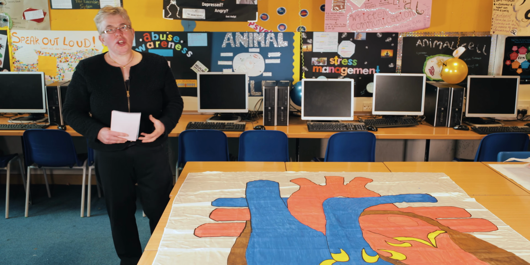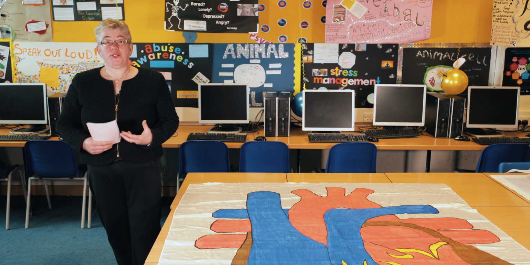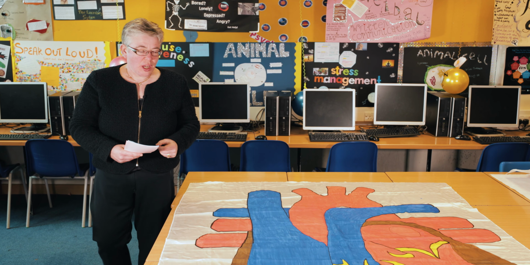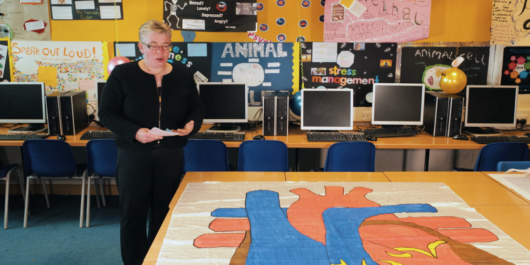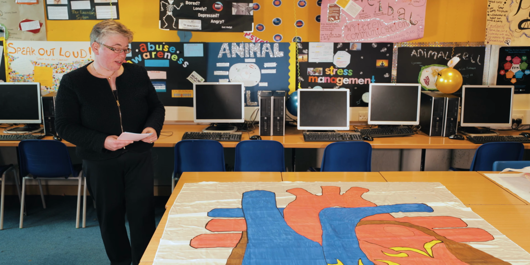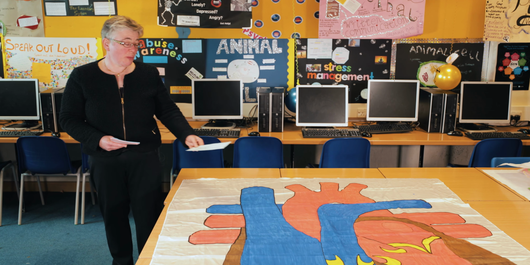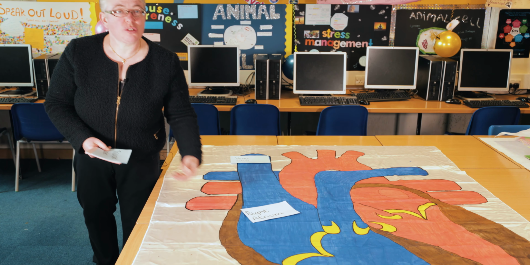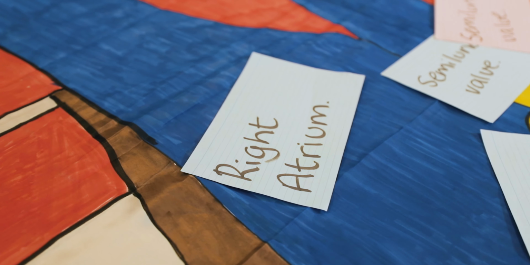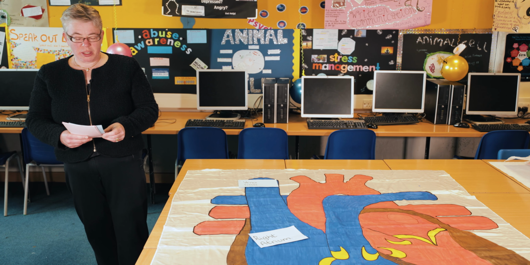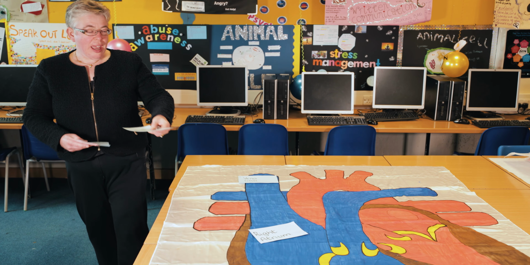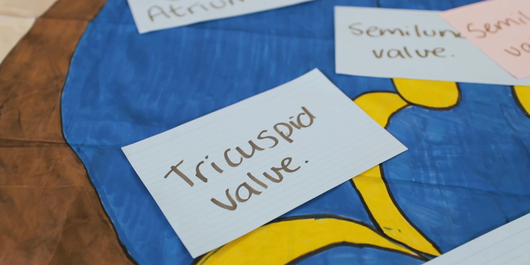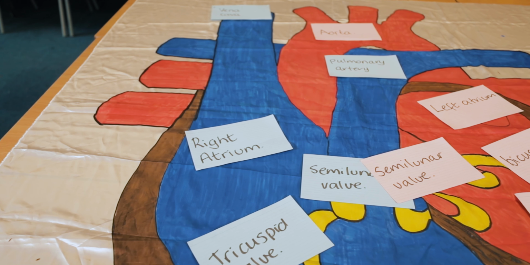This is the heart. Students find it really difficult to understand the left and right hand side of the heart, but also the different parts of the heart, and so we developed this walk-in heart in order to help them understand. Here the deoxygenated blood comes from the body in the vena cava. It then passes into the right atrium, and the students remember the word atrium because it's the biggest room in the Roman house. Here we've got the tricuspid valve that separates the right atrium from the right ventricle.